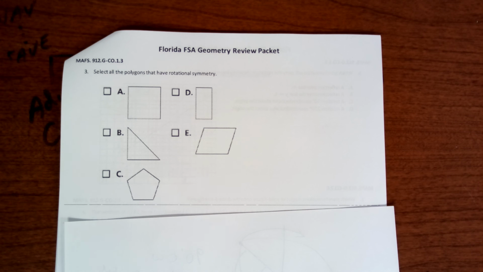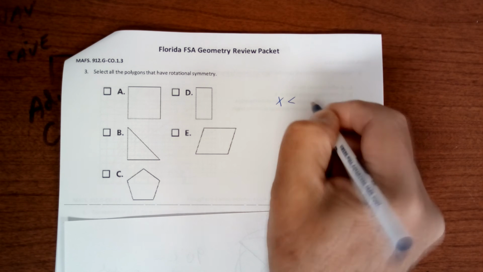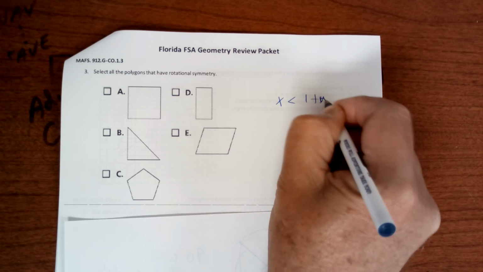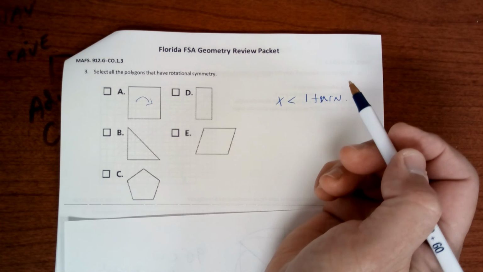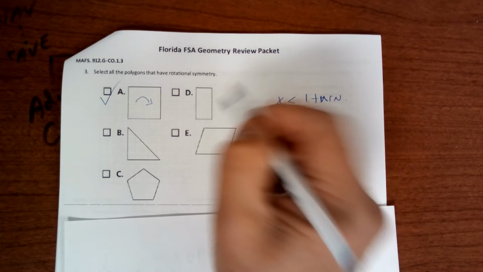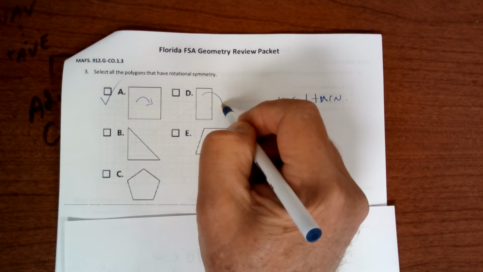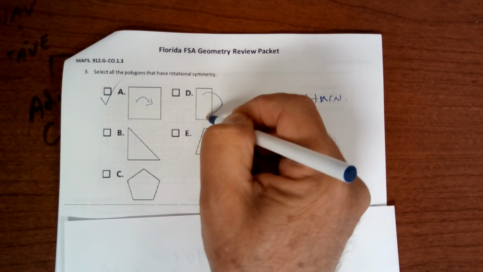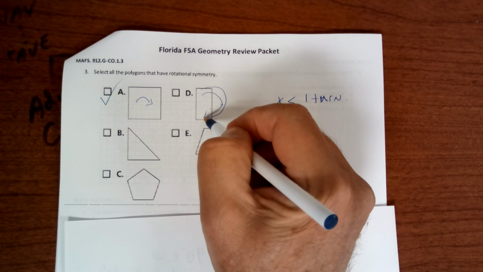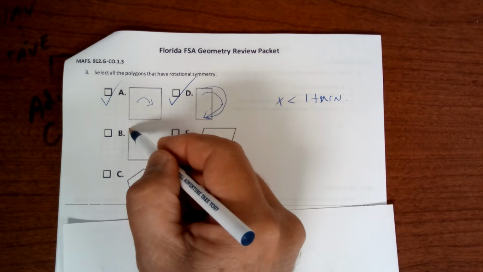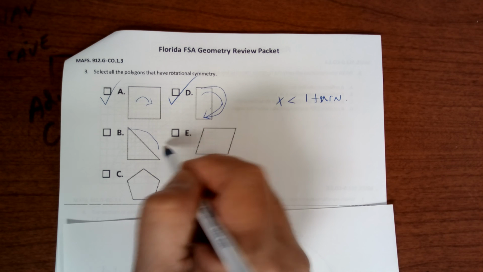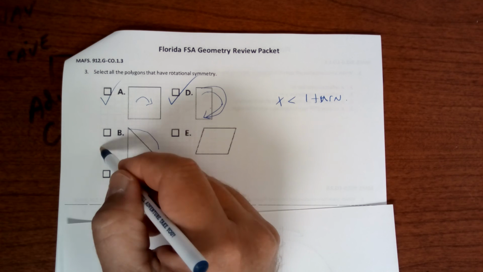Okay, select all polygons that have rotational symmetry. Rotational symmetry means you rotate it less than 1 complete turn. Now you can't rotate it 1 turn because they would all have it. So if you rotate this one 90 degrees, it definitely has rotational symmetry. This one right here, if you go down just 90 and then 180, it would be on itself. So we want to go with that one. This one right here, if you rotate it here, it's going to be pointing that way. And then down, it's going to be pointing down. And then there. This one does not.